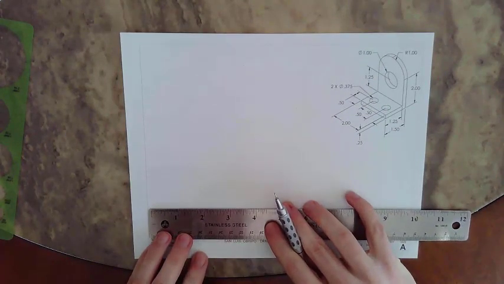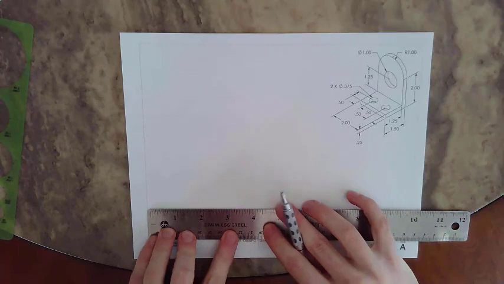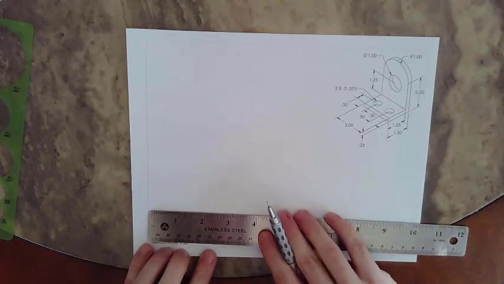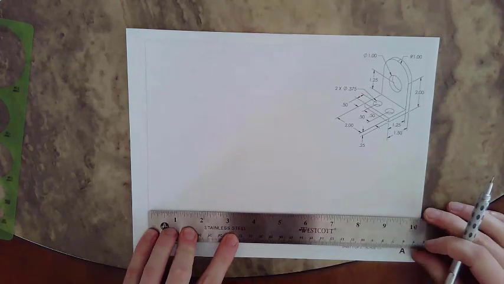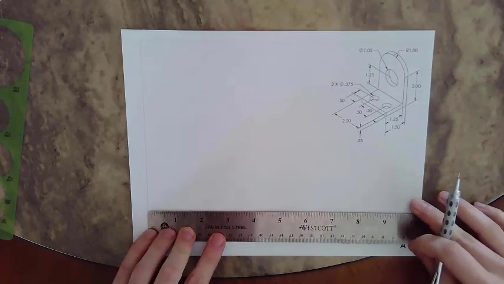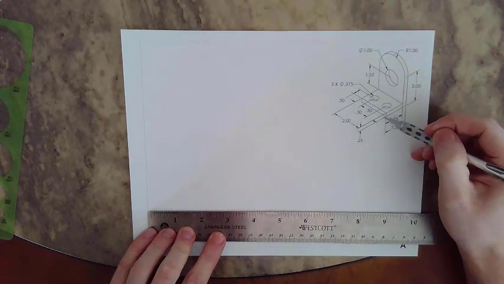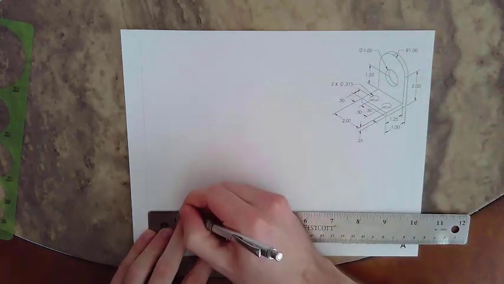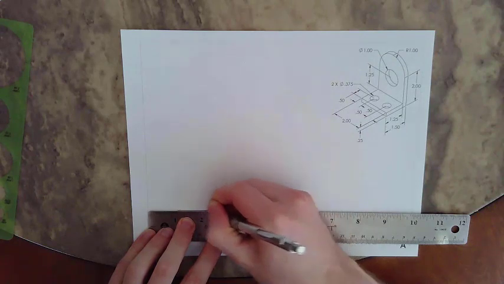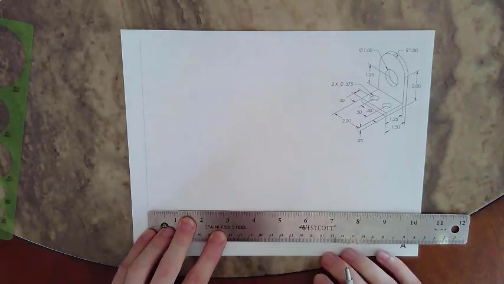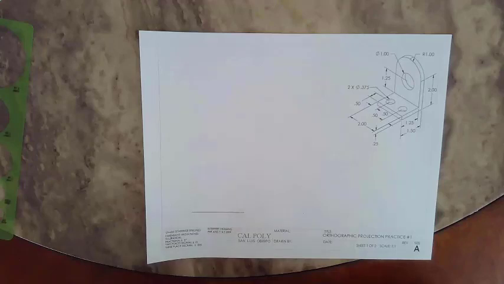I'm going to start by drawing my 2 inches. Make sure I have plenty of room, and make sure I'm parallel. So I'm going to draw these lines first. I'm going to draw 2 inches from here. And the visible line is going to be thick and solid. It's not broken at any point.